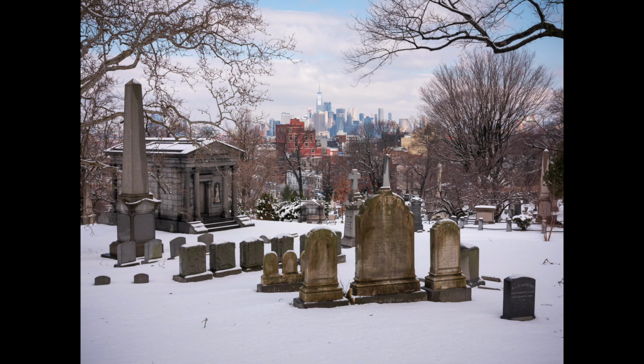For anyone who is exploring Brooklyn, Greenwood Cemetery is one of the most beautiful places in the world. It's absolutely incredible and fascinating, and I suggest everyone visit at some point.